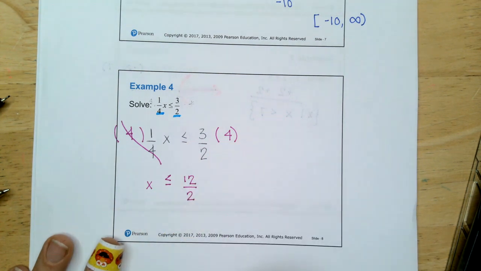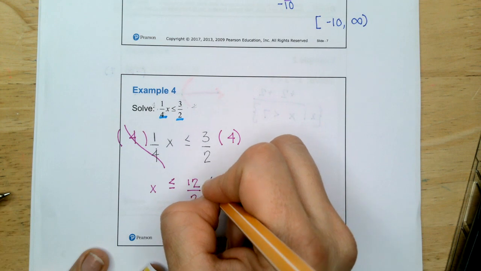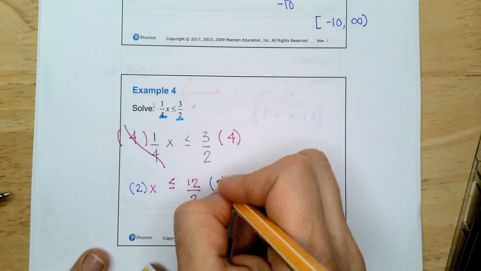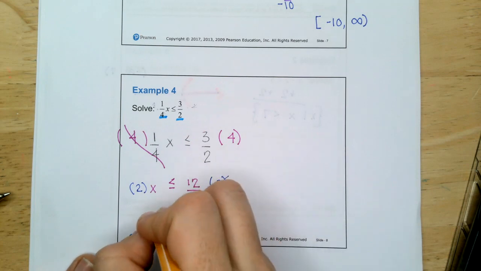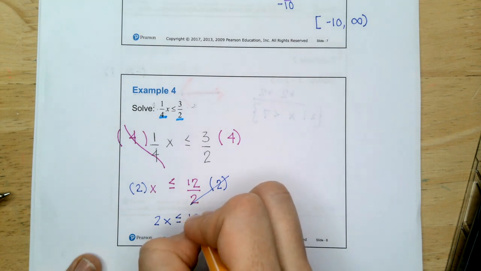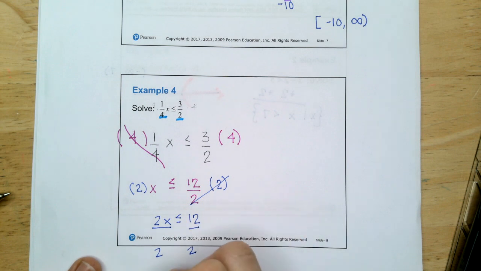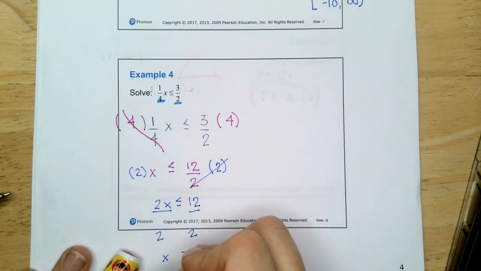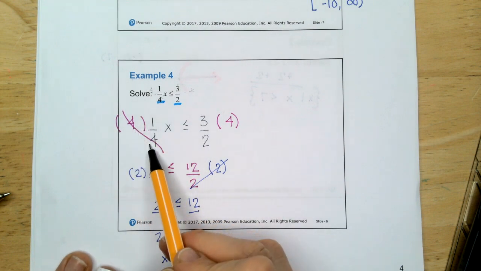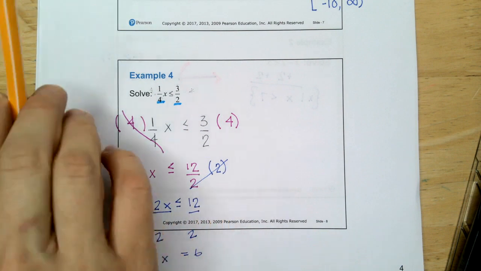12 divided by 2. So what you can do is, I don't like this fraction, so I'm going to multiply everything by 2, right? 12 times 2 divided by 2, they cancel. 2x less than or equal to 12, divide by 2, x is equal to 6, right? So you can go one by one. I'm going to get rid of the 4 by multiplying by 4, multiplying by 4. Get rid of the 2 by multiplying by 2, by multiplying by 2.